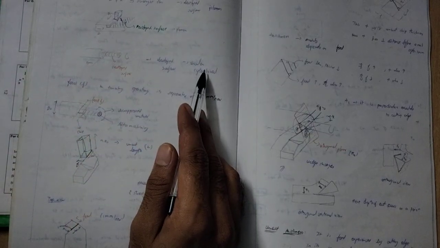So you can see this is generatrix and this is directrix. Okay, this is the developed surface, and in shaping both are linear. So you can see in this one, the developed surface is circular. Okay, what is the developed surface? Circular. So this is the developed surface.